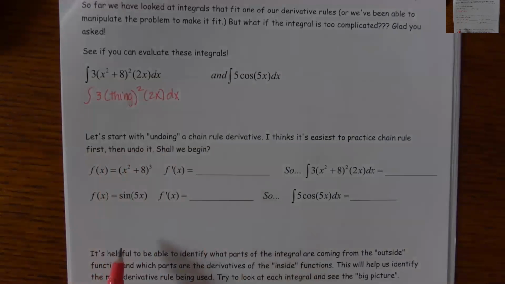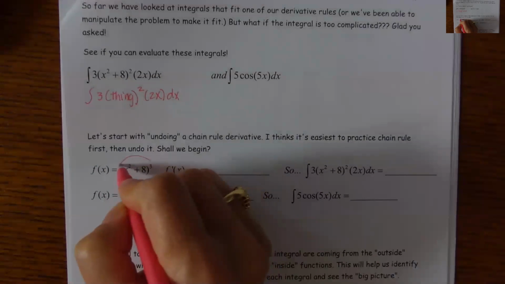So let's start by undoing the chain rule. So let's do the chain rule. If this is my original, what's the derivative of that? I got to go here, right?